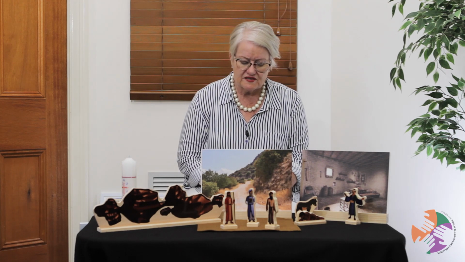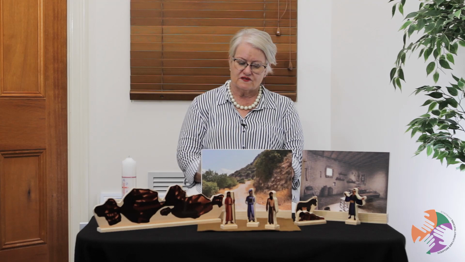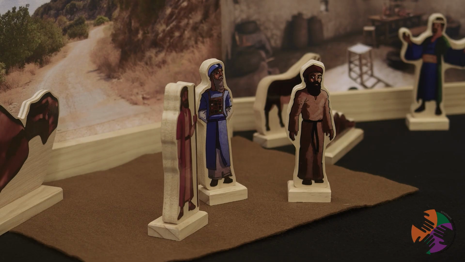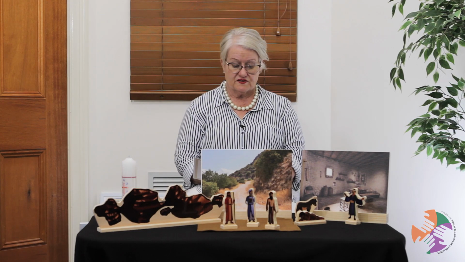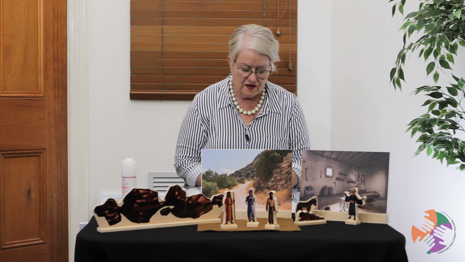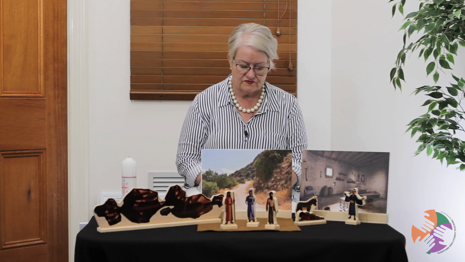why might the priest and the Levite have passed by without helping? I wonder why the Samaritan was the one who stopped and helped. I wonder, what is a true neighbour? Following on from that and asking them to work in pairs, you might say, what are some of the ways that I can help others in everyday life?